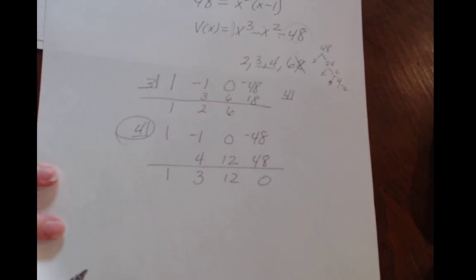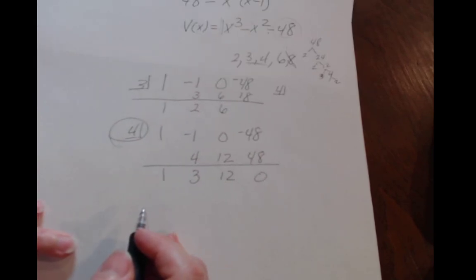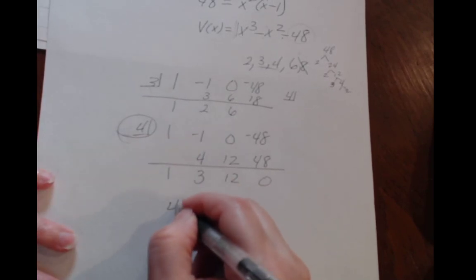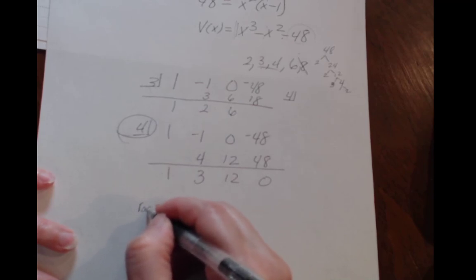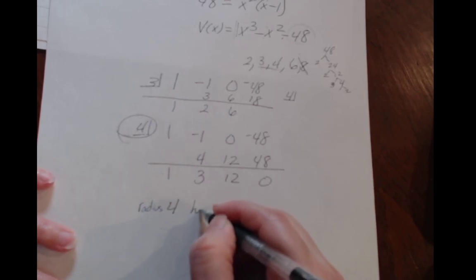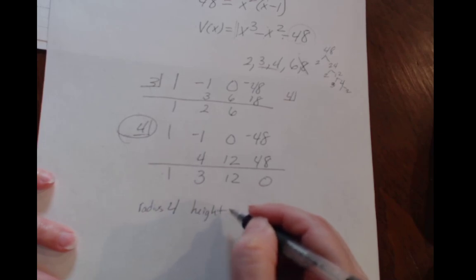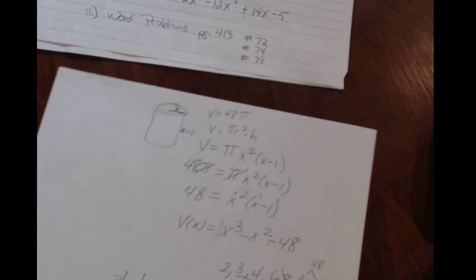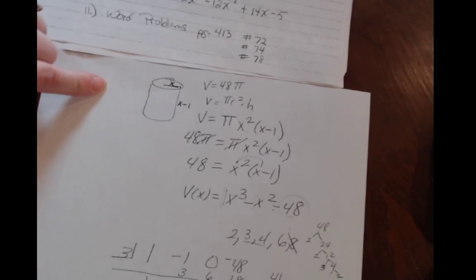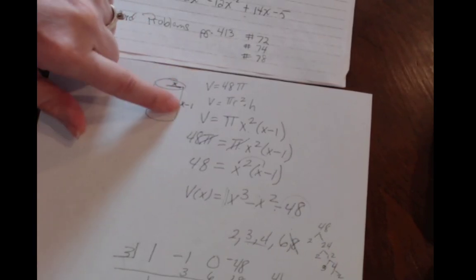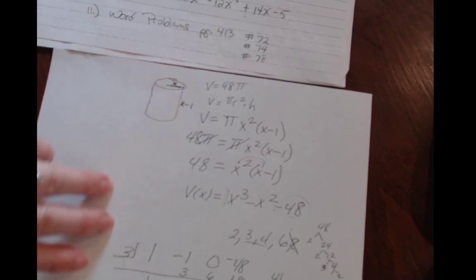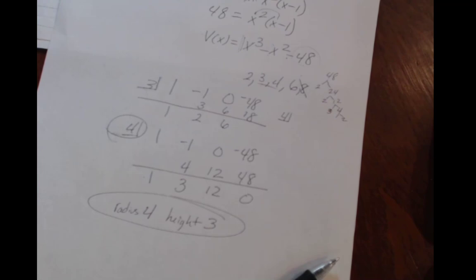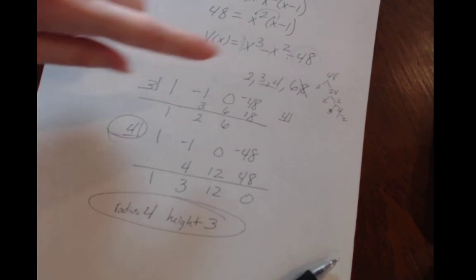Yay! So we know that the radius is 4 because x was the radius. And if the radius is 4, then the height was 1 less than that. So the height is 3. Going back to the problem, x was our radius, the height was x minus 1, so we have a radius of 4 and a height of 3. And those are application problems of the rational zero theorem.